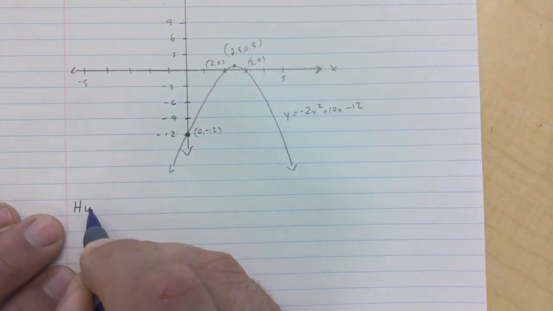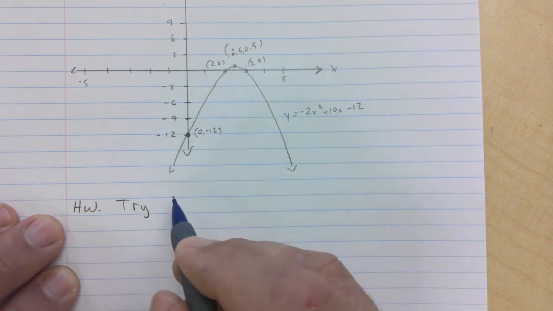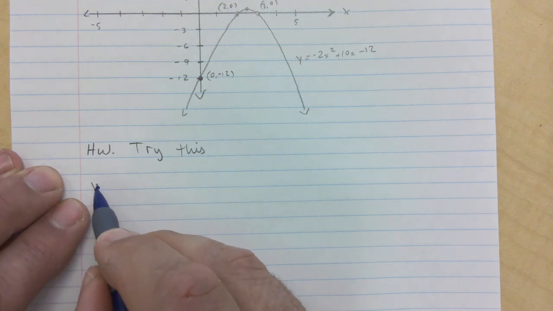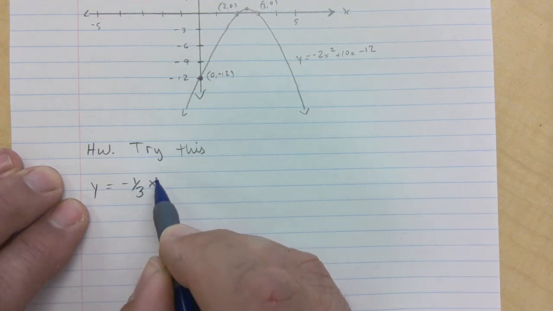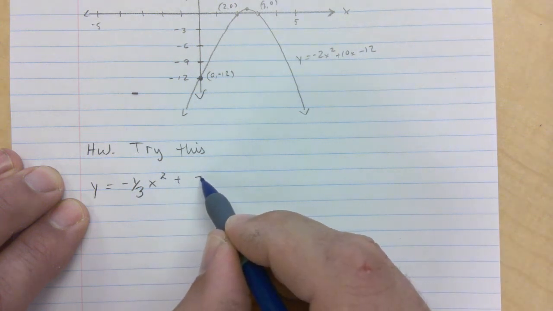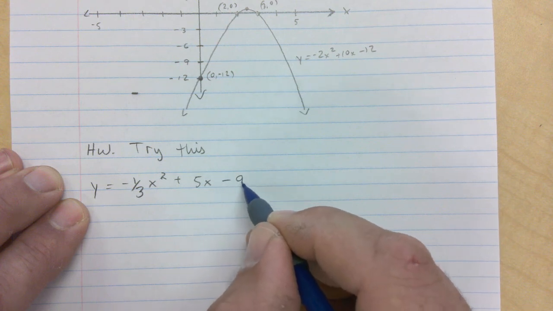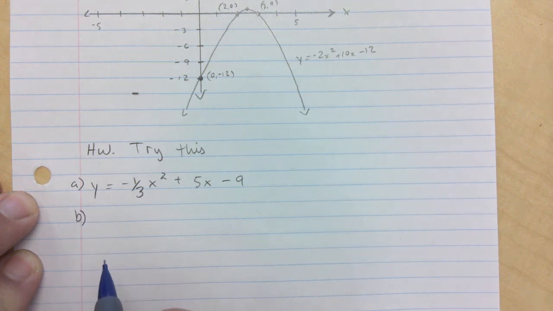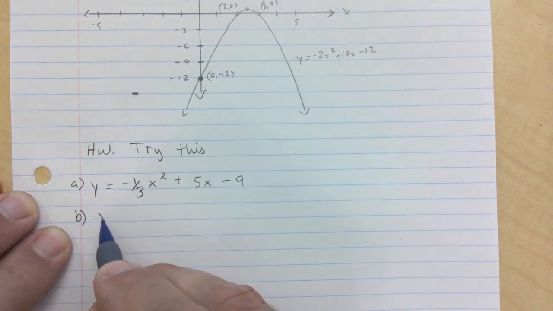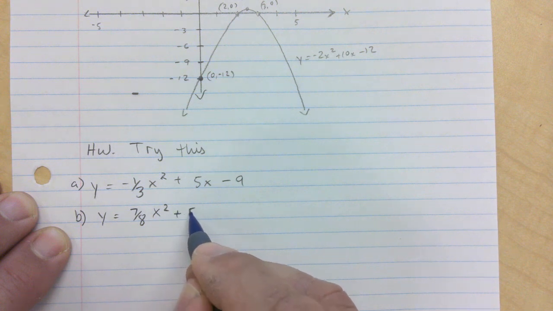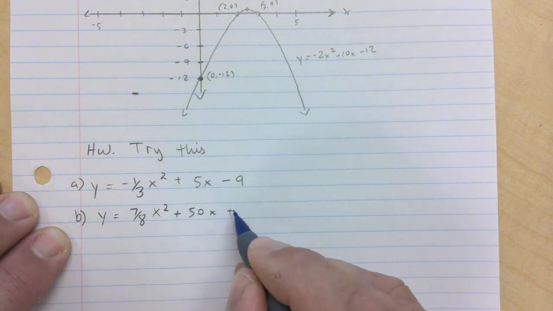So homework, try this, right? So it's going to be y is equal to negative 1/3 x squared plus 5x minus 9. So we're going to call that A, and then B, I'm going to give you y is equal to 7/8 x squared plus 50x plus 15.